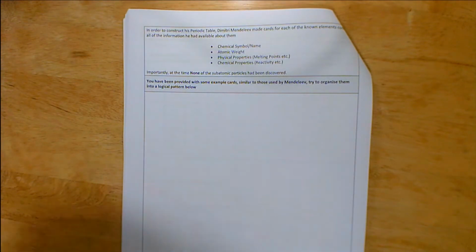So the task we're going to do now is look at what Mendeleev used to organize his periodic table. Now, it's really important that you appreciate that when Mendeleev came up with this periodic table, he was very limited in what he actually knew about the elements. So we take for granted now that we know about the atomic structure, the protons, the neutrons, the electrons, the shells, the nucleus, and we have all of that information.